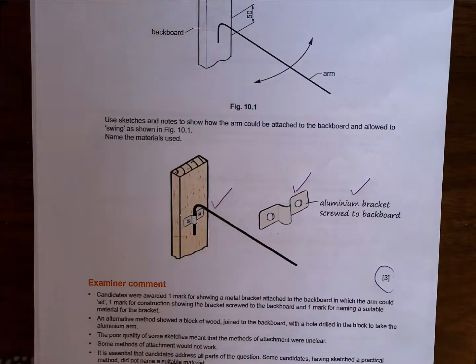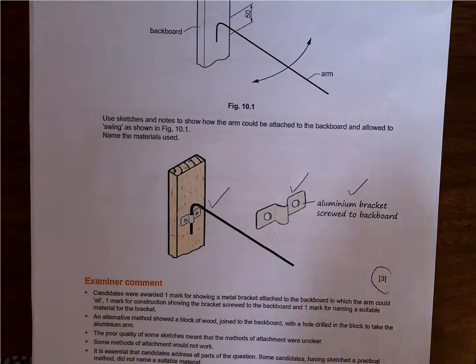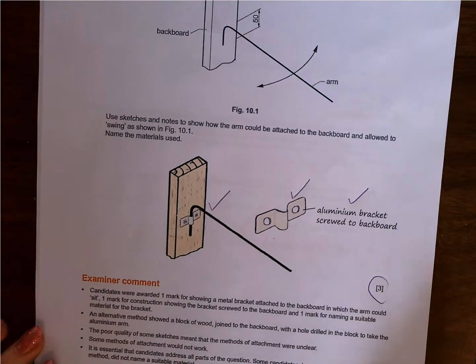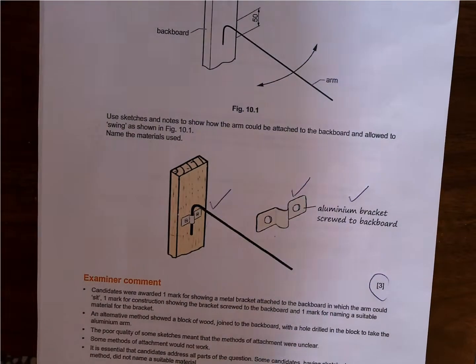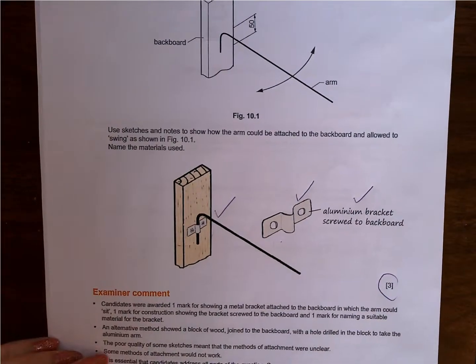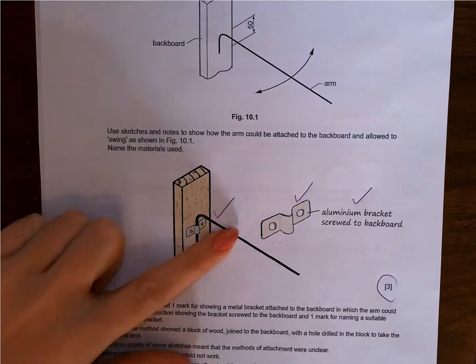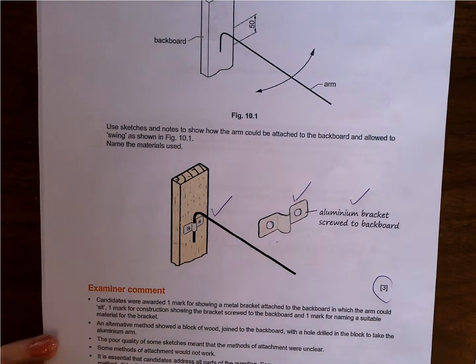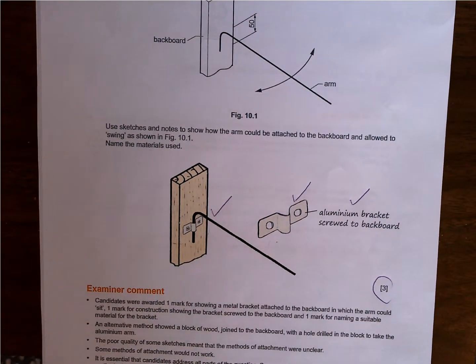What they also have noted is that the alternative method showed a block of wood joined to the backboard with a hole drilled in the block to take the aluminium arm. So that was a second option if you didn't use this type of bracket. Now, the poor quality of some sketches meant that the methods of attachment were unclear. So make sure that your picture is clear so that they can see exactly what you are drawing.